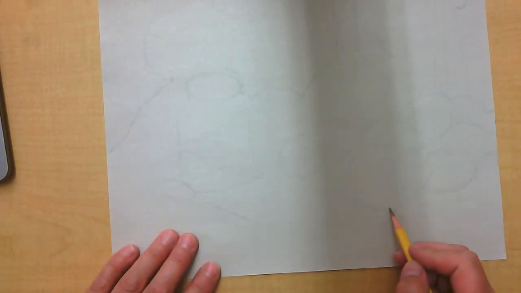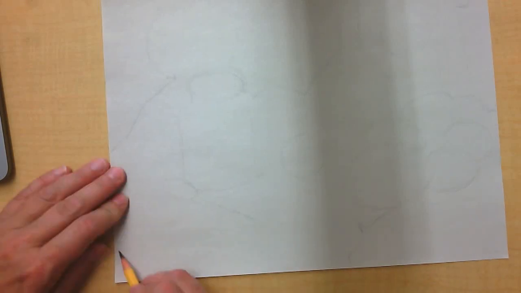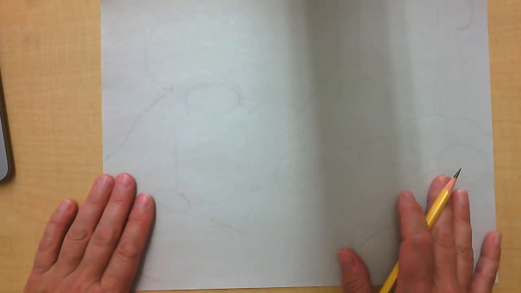Then in the front, I've got this little triangle that's formed by this cloth that's on the surface of the table. And then over here, there's another wonky triangle for the corner of the table. So I've got my basic shapes already plugged in. I know where things need to go.